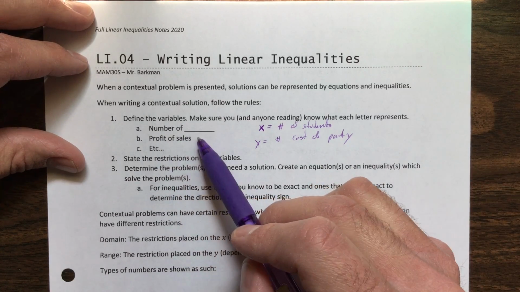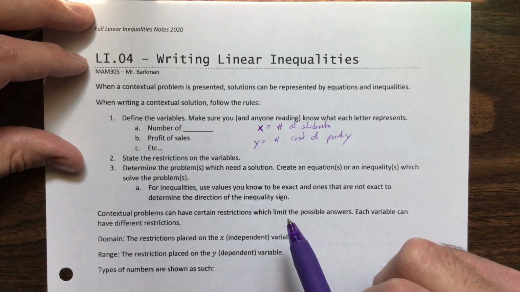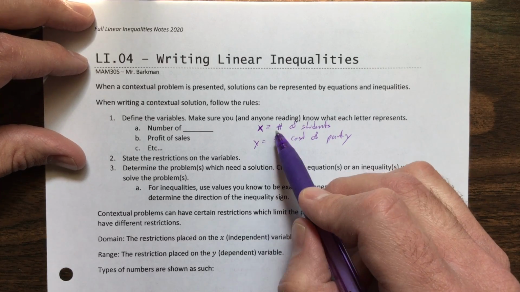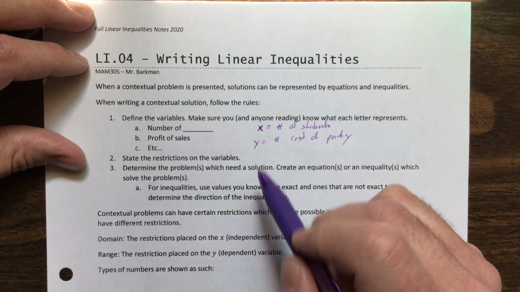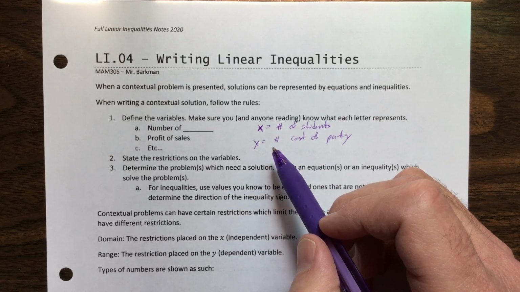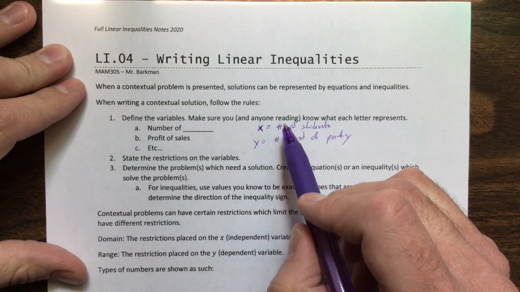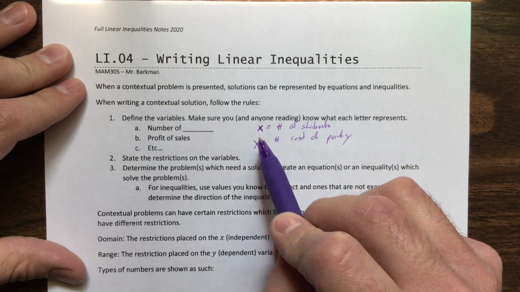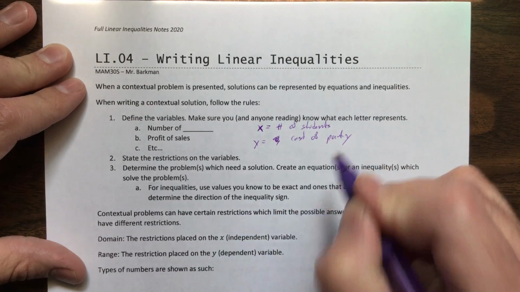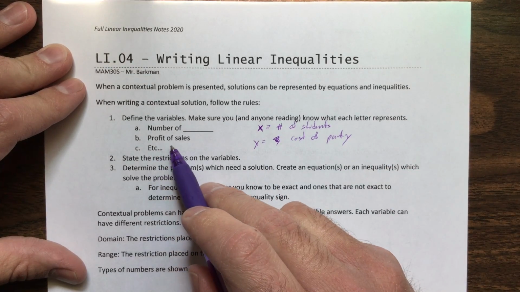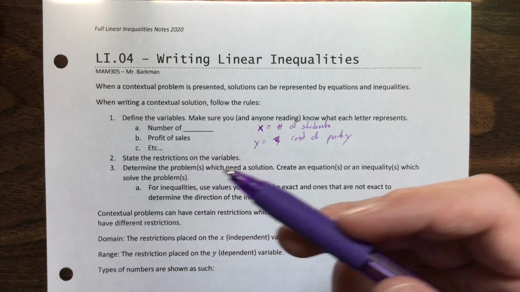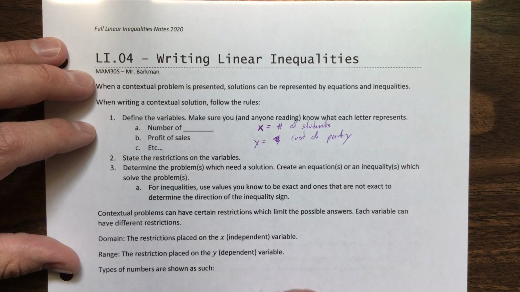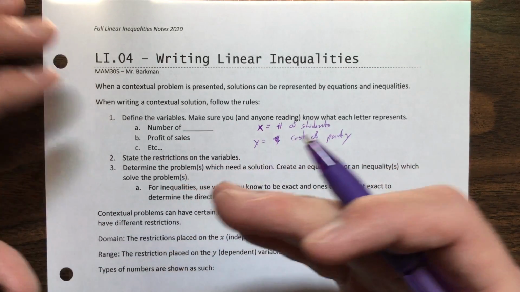We could write "number of something," and if you use the number sign, I'm just fine with that. By the way, that is a number sign, not a hashtag. In this case, we're going to say it's number of students, not hashtag of students. For those of you that are social media savvy, I am not, as you may be able to tell. So it's number of students, and cost of party would be something like that. It could be profit or sales, it could be cost. There's all sorts of different things that we might represent with our variables.